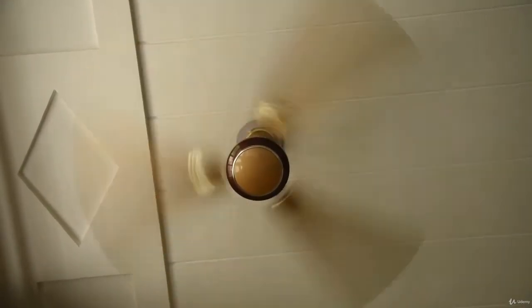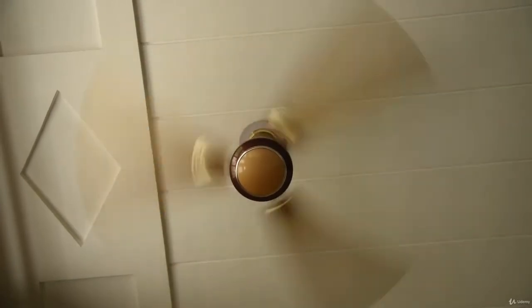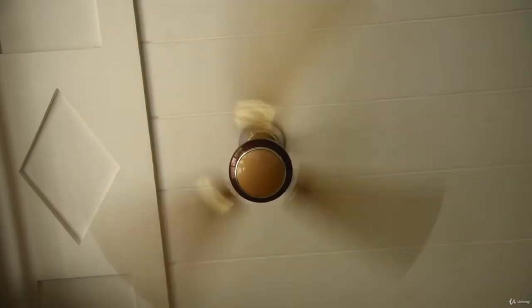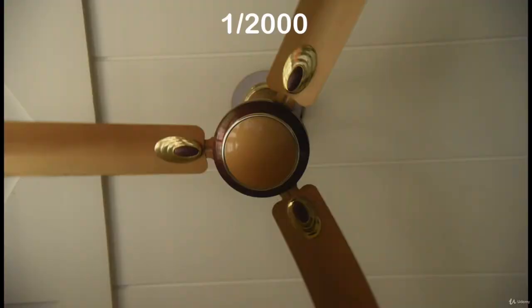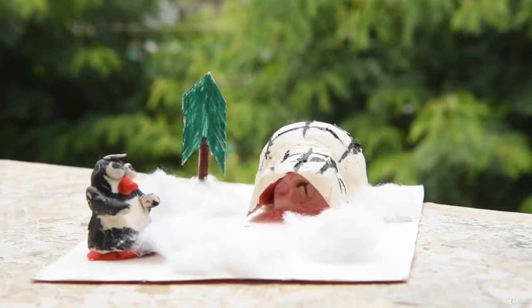Now the second thing that a shutter speed can do is it can stop the motion. Now you see that there is this ceiling fan that is running at a full speed. So I can actually stop this motion by changing the shutter speeds. So I'll show you how we click this fan at various shutter speed and what kind of looks it creates. Share with you some common shutter speed that you can use.